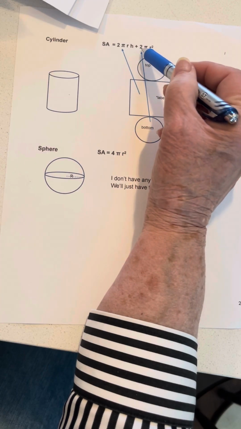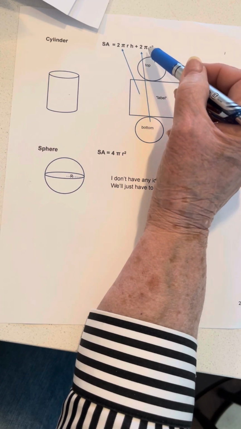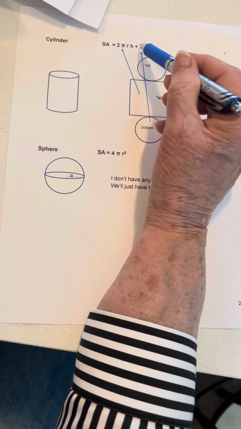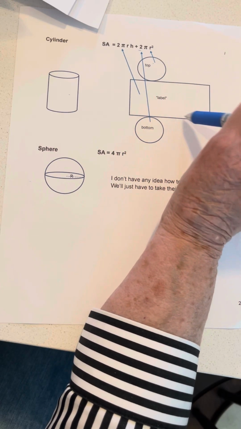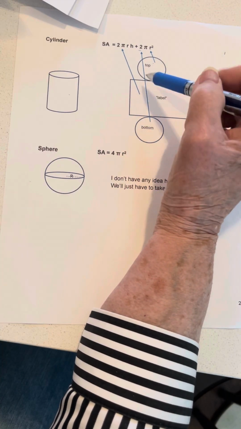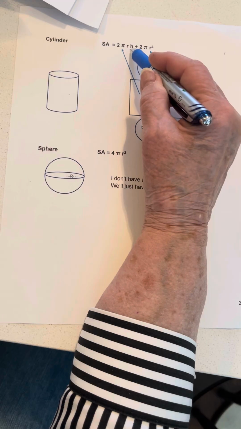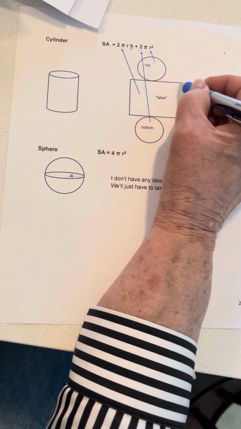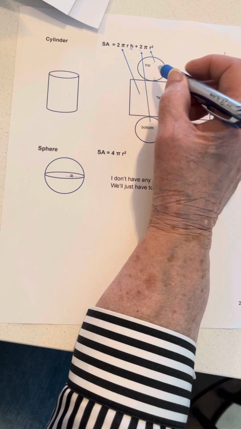So, pi r squared would be the area of the circle, and we've got a top and we've got a bottom. So we've got 2 of those. And then this rectangle here, it's as tall as the can. That's where the H comes from. And then this has to fit around the circle.